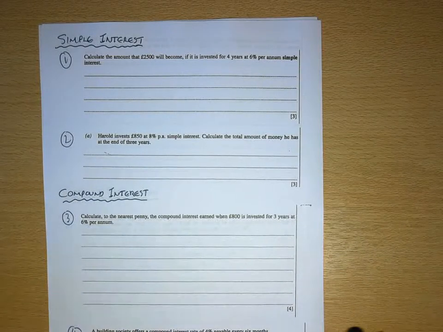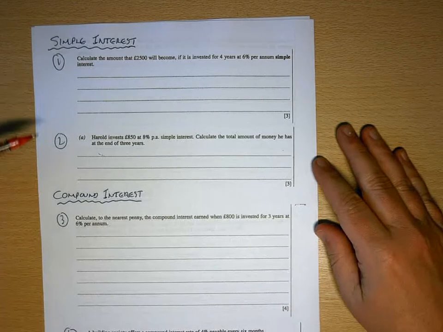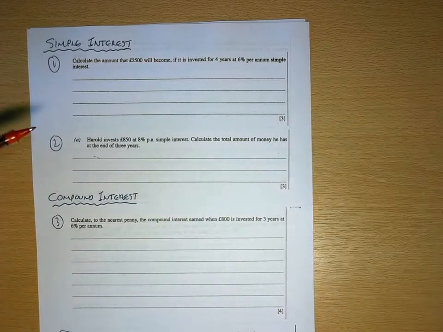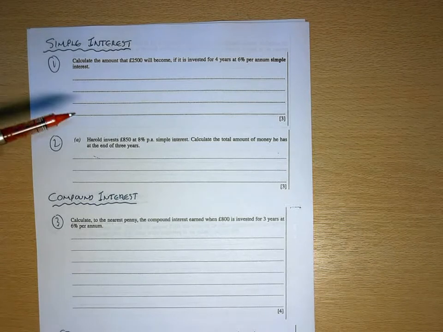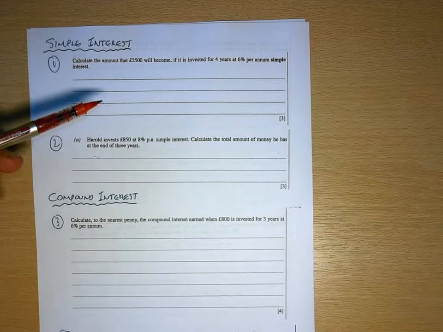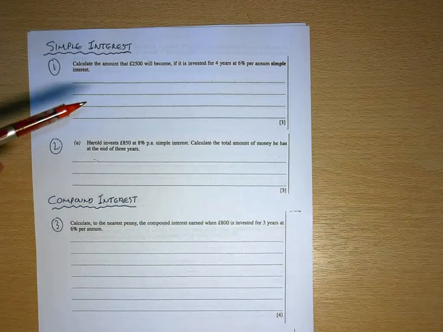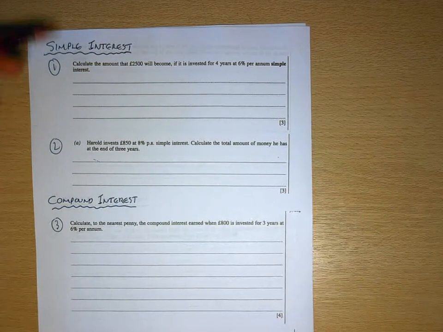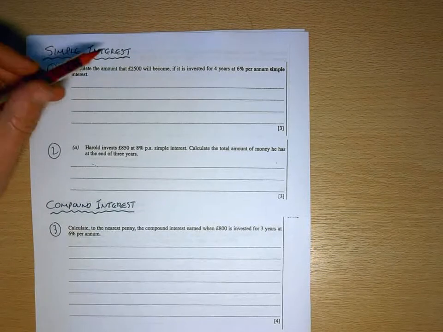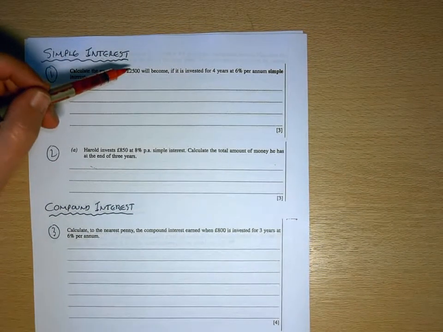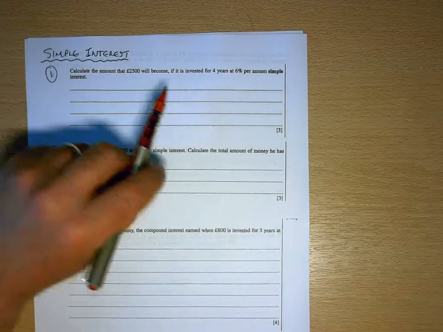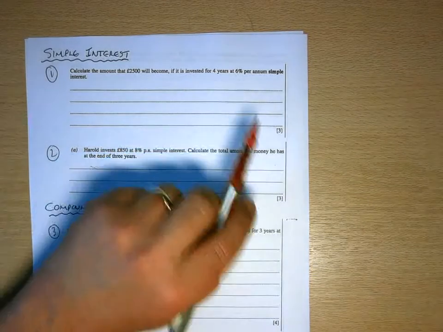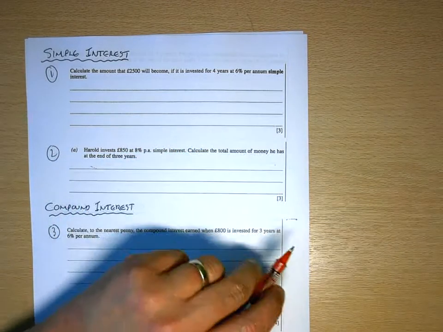Right, when dealing with simple interest, you make one calculation to work out how much interest is being paid, and regardless of how many years that money is in the bank, the same amount of interest is earned each year it's there. So with these first two simple interest questions, calculate the amount that £2,500 will become if it is invested for 4 years at 6% per annum simple interest.